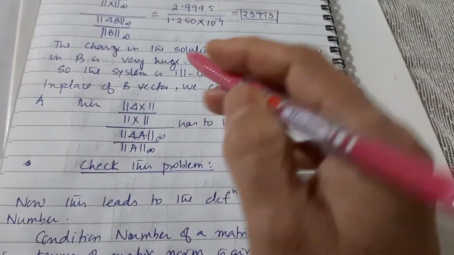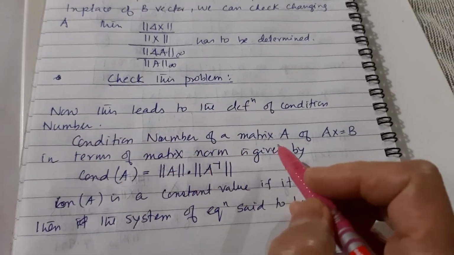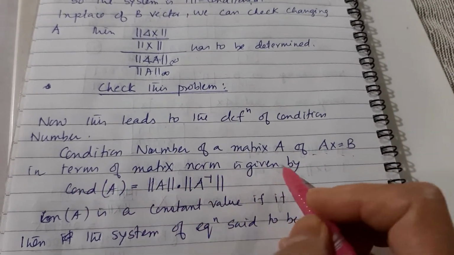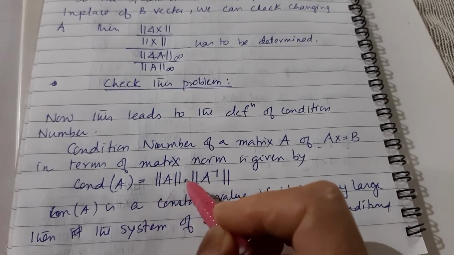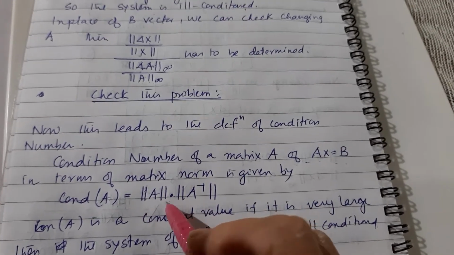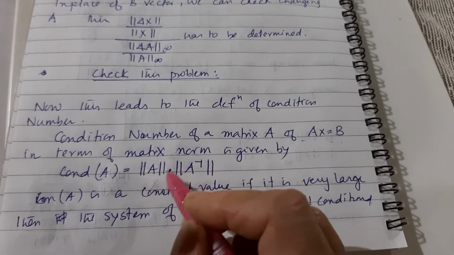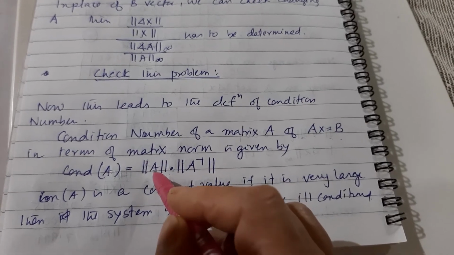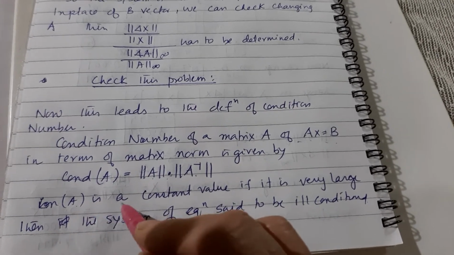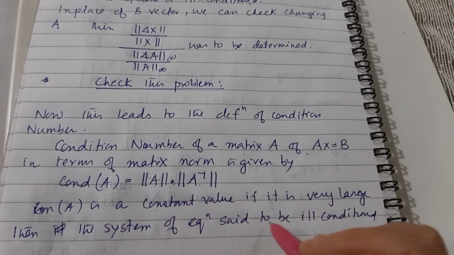Now, this norm leads to the definition of a condition number. What is the condition number? The condition number of a matrix A of the system of equations Ax = b, in terms of matrix norm, is given by cond(A) = norm of A multiplied by norm of A inverse. This norm can be the infinity norm, the absolute norm, or the Euclidean norm, depending upon whichever norm you are asked to find. So this is the product of the norm of A and the norm of A inverse. The condition number of A is a constant value, and if it is very, very large, then the system of equations is said to be ill conditioned.